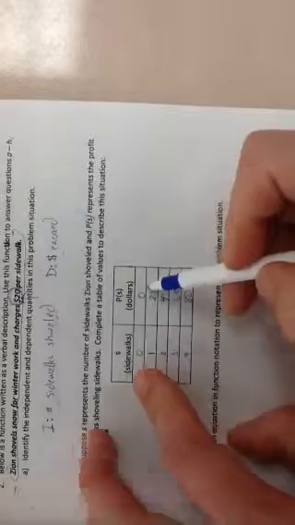Now we just need to ask ourselves, how much money is he going to make if he shovels 0 sidewalks? Well, he's going to make $0. How much money will he make if he shovels 1? $20. 2 sidewalks would be $40, 3 sidewalks would be $60, and 4 sidewalks would be $80. So this is just one example of a table. You could have chosen other numbers here, like 6 or 10 or 20. Your table might look different, but you just need to make sure that whatever you have over here correctly corresponds to whatever you have over here.